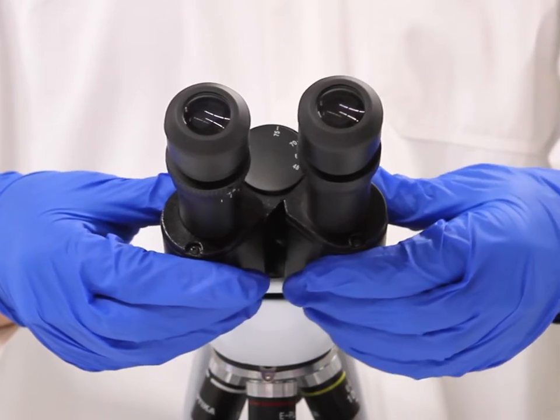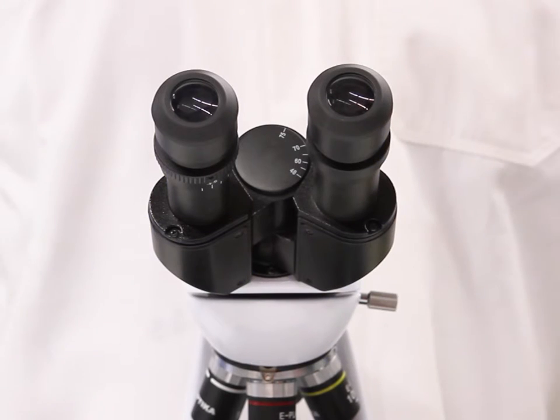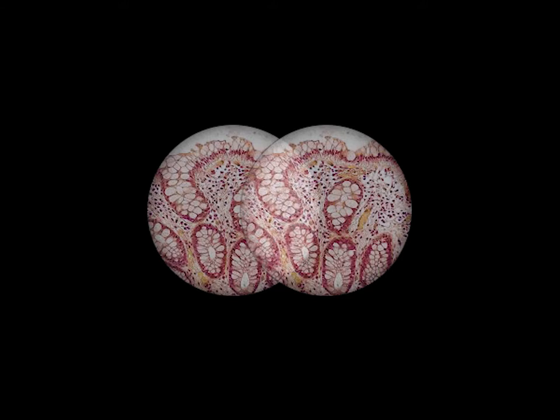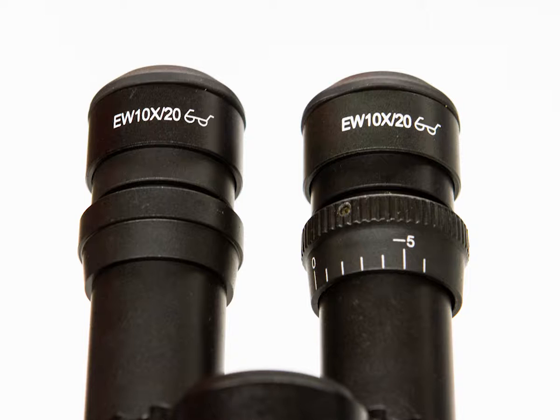If you are using a stereo microscope, you need to adjust the two ocular lenses to suit the space between your eyes. You should see just one circle of light when adjusted correctly. Most ocular lenses will indicate how many times they magnify an image, in this case by 10 times.